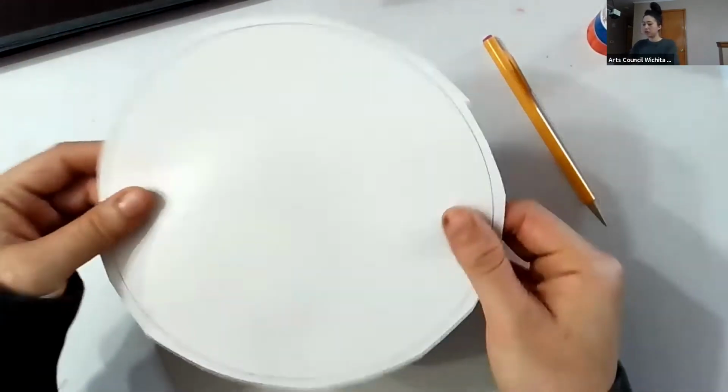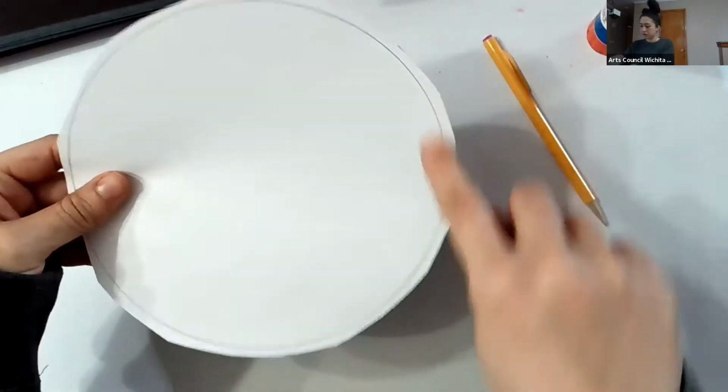I have my circle loosely cut out. I'm going to grab my gray sheet of paper and my glue stick.